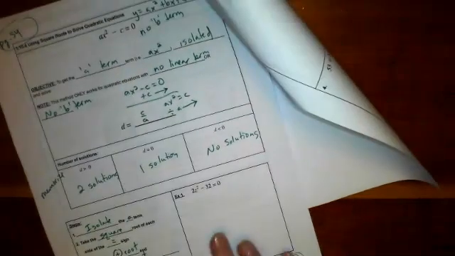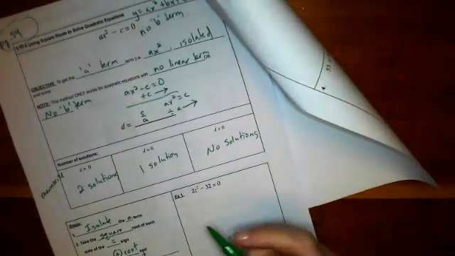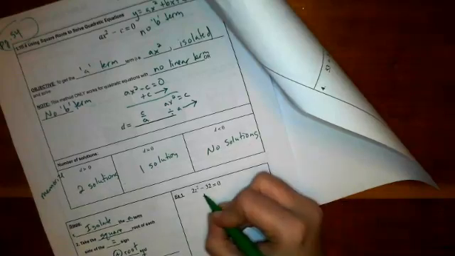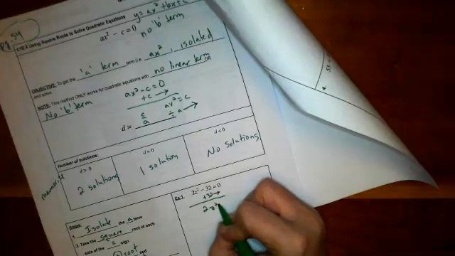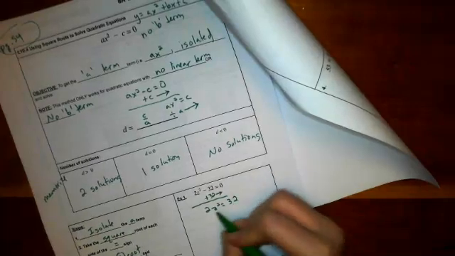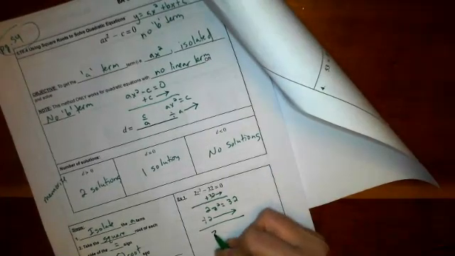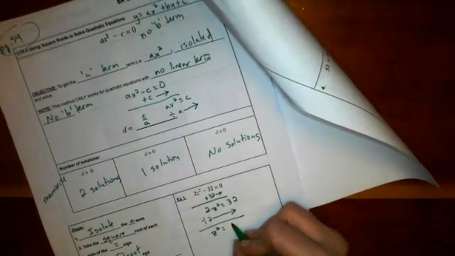So let's look at example 1 here. We are missing the b term, so we're going to go ahead and isolate that variable. We're going to add 32 to both sides. We get 2z squared equals 32. I'm going to divide both sides by 2. I get z squared equals, and now this is important, we're going to get 16.